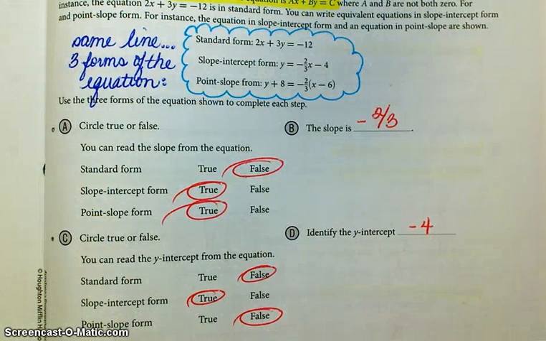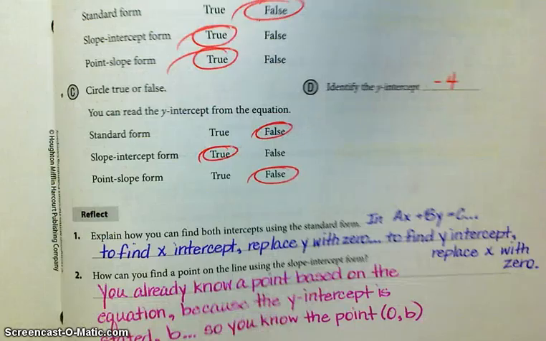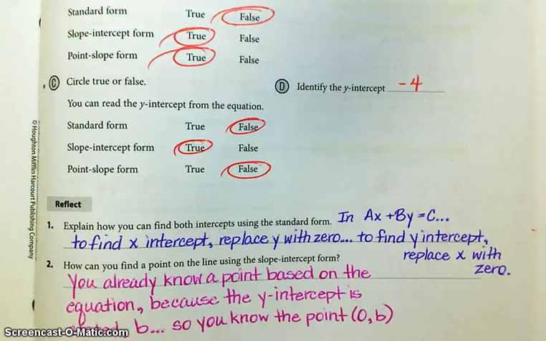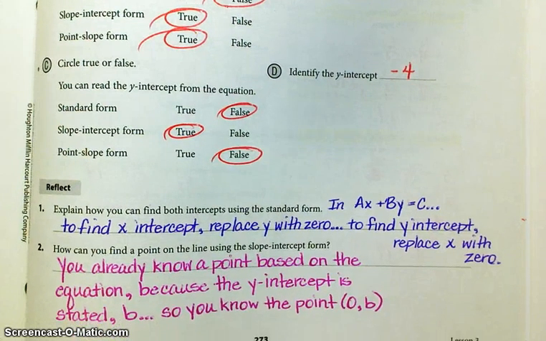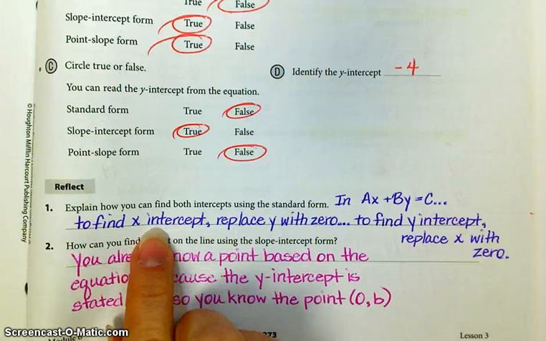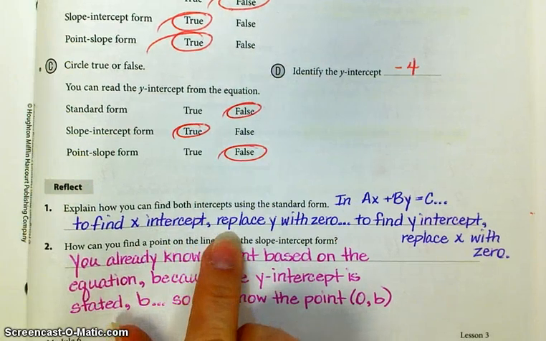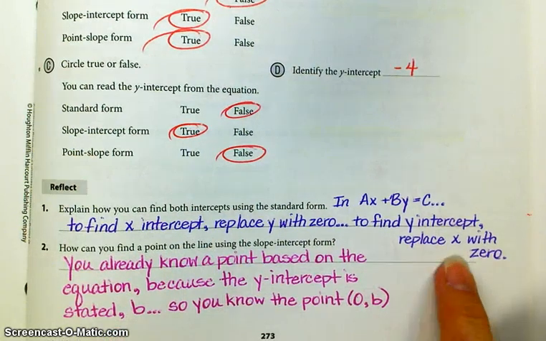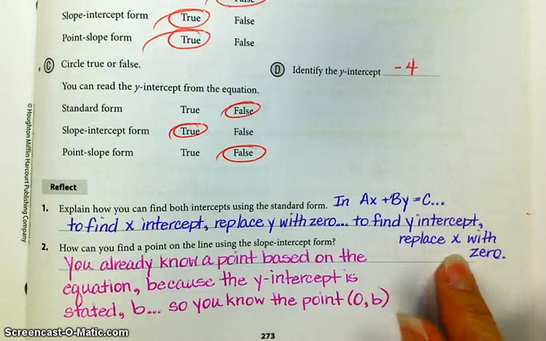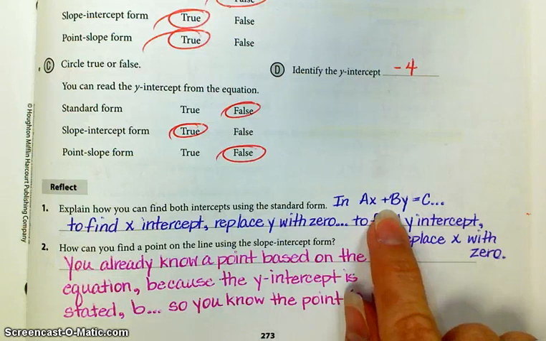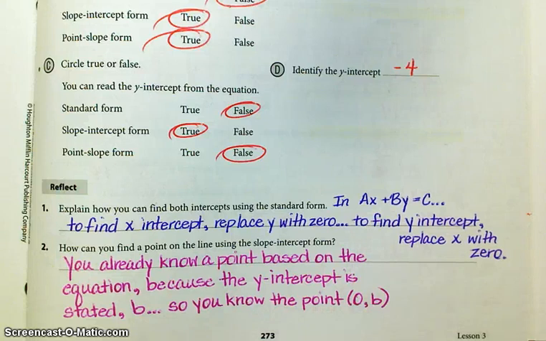All right, go down and look at number 1 and 2 on the reflect. Explain how you can find both intercepts using the standard form. In ax plus by equals c, remember to find your x-intercept, you replace y with 0. To find your y-intercept, you replace x with 0. We already did this back in Module 5, and so standard form is helpful if that's something we want to do.